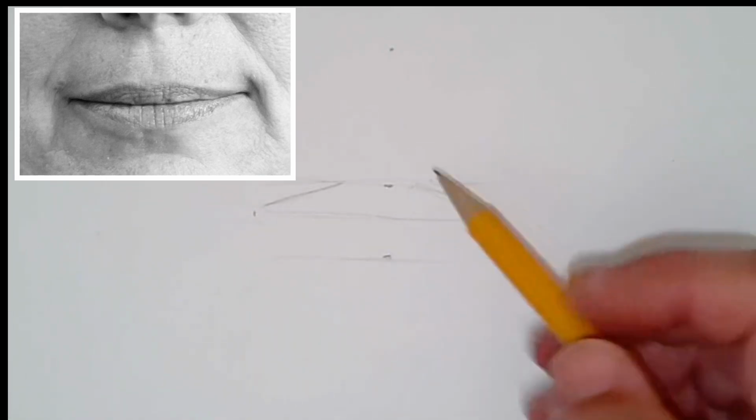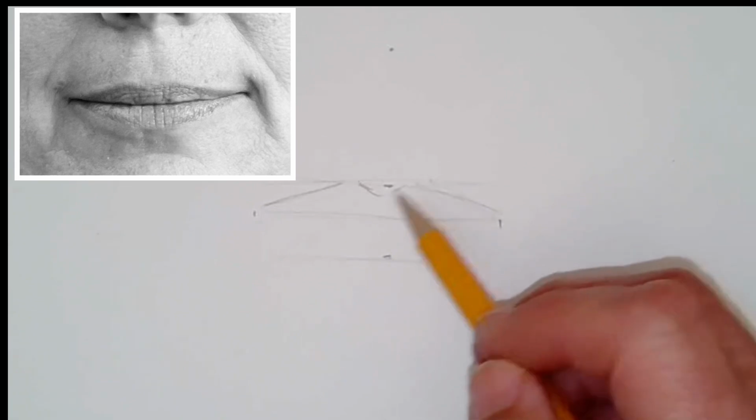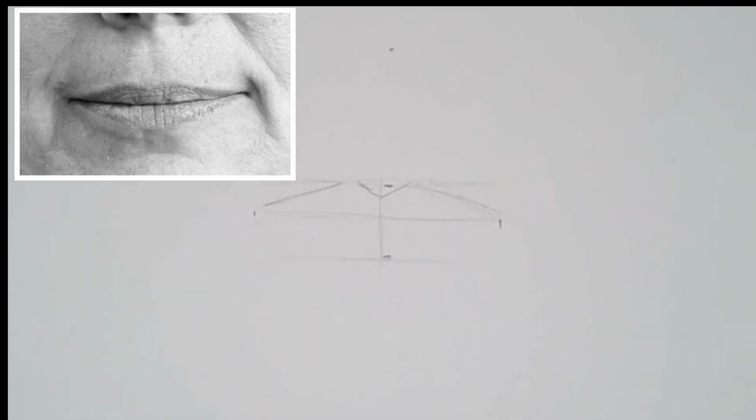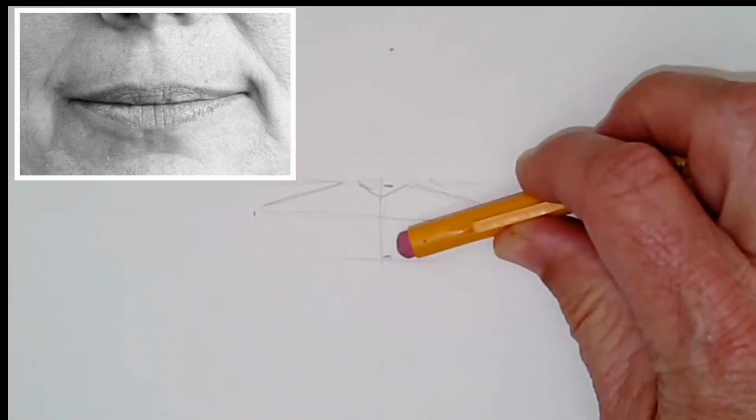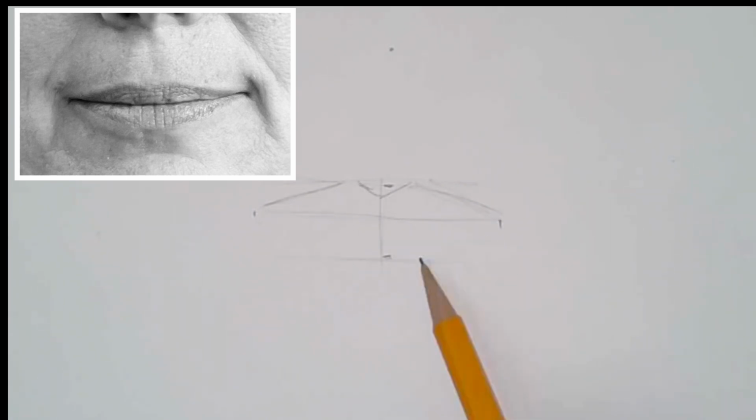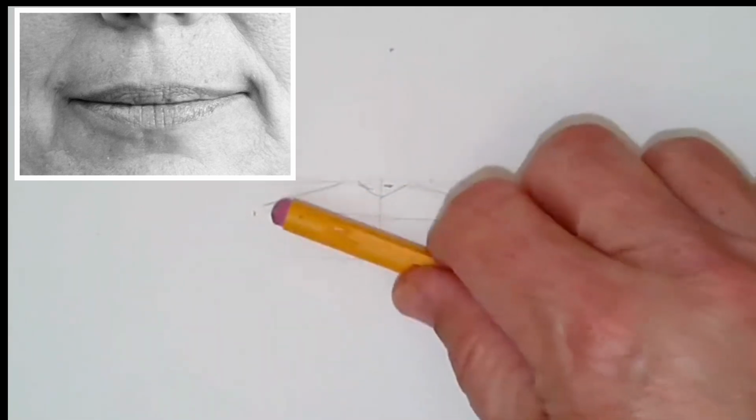And what I will do then is be able to sight in. I'm going to use this as the center of the lip. I'll do the same thing on the other side. Measure my angle. Same thing on the other side. Measure my angle.